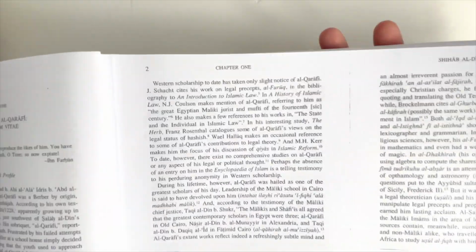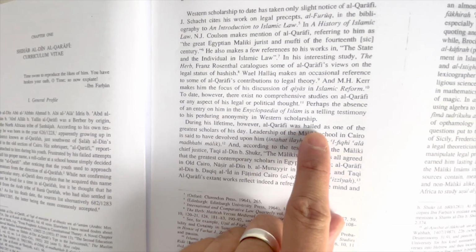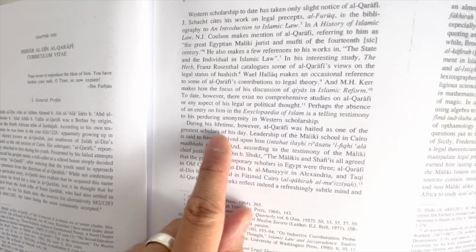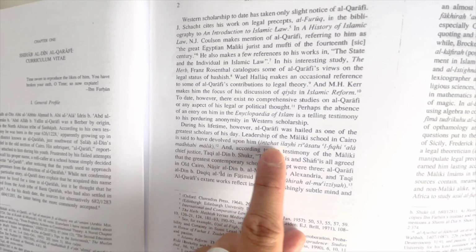Then on page 2, so my book is printed in this way, but if you've got the original book, it should be printed in normal manner. On page 2, we learn that al-Qarafi became the leader of the Maliki school in his time. So the author actually mentions here on page 2, he says, during his lifetime, however, al-Qarafi was hailed as one of the greatest scholars of his day. Leadership of the Maliki school in Cairo is said to have devolved upon him.